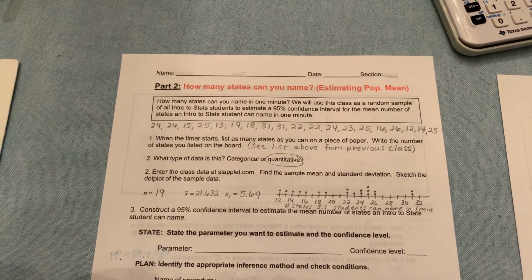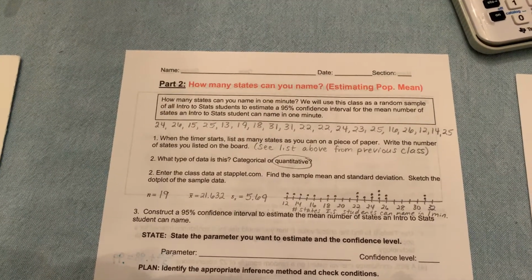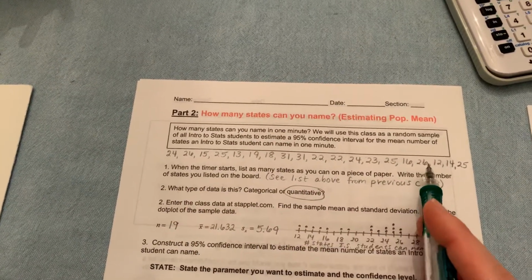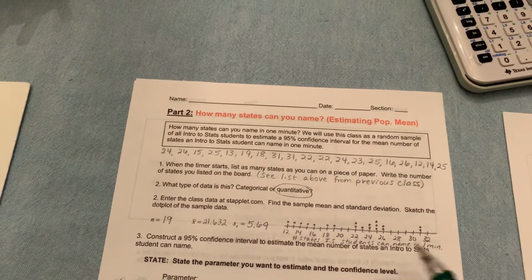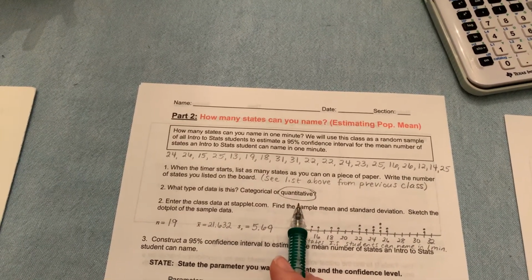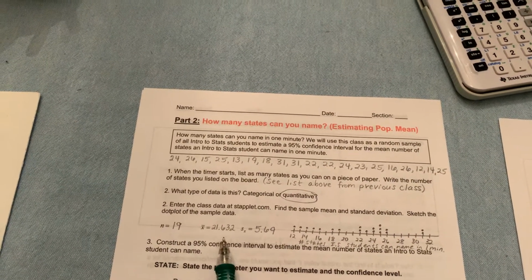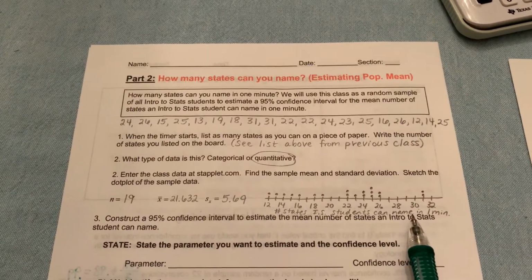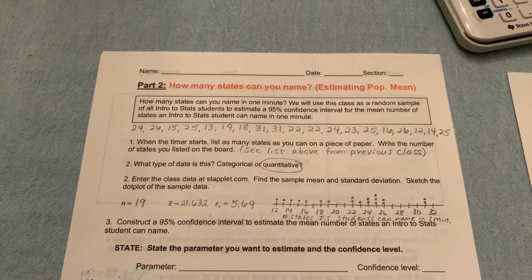Okay, guys, so here we are, continuing in IS number 15, part 2, about how many states you can name. Hopefully on the version of this document that you have, these values are actually typed out, and the part about see the list from above previous class is typed out. But I wanted to point out that we did circle quantitative because this data is quantitative. And then we filled in the sample size, sample mean, standard deviation, and I just sketched the dot plot real quick. I suggest you do the same thing. It's good practice to remember how to make that dot plot again.